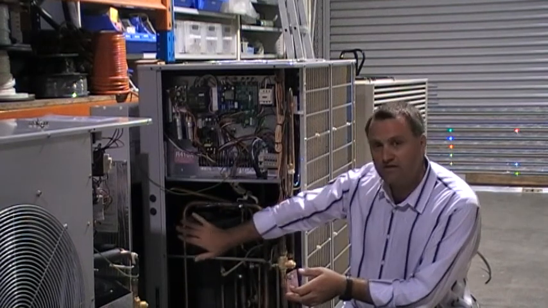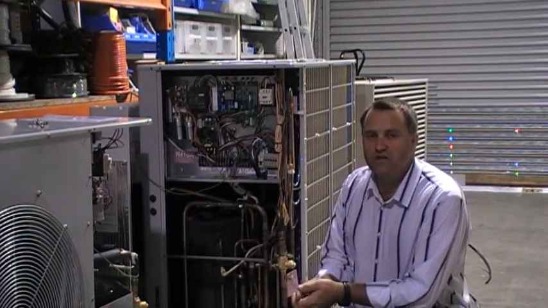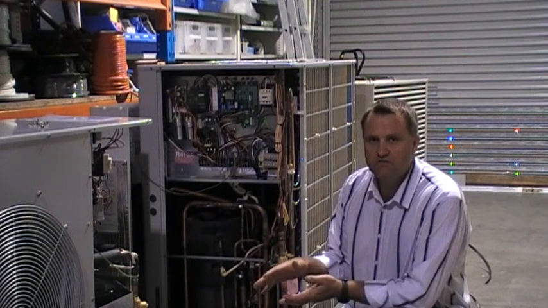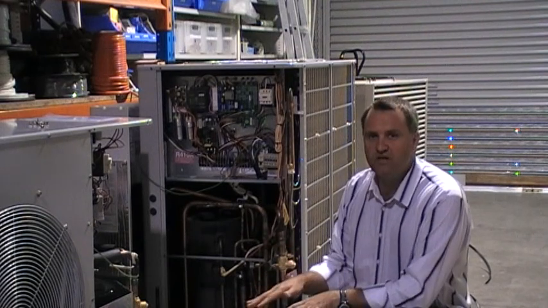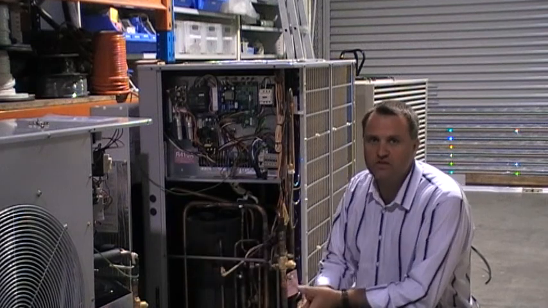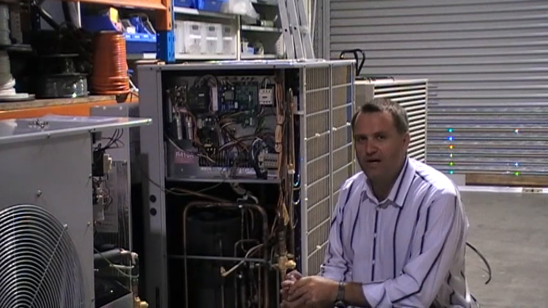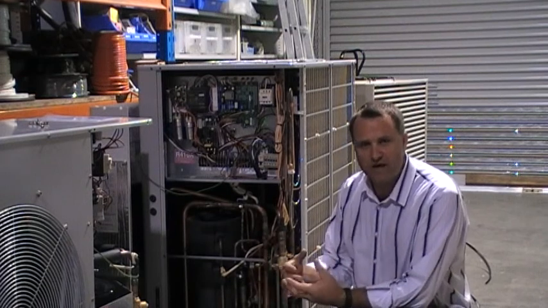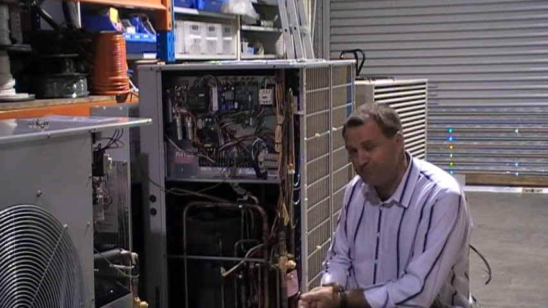The idea is that the compressor itself will actually pump out as much capacity as what the room needs. So as the room comes down in temperature, the compressor does less and less work. That's the idea. They just do it in two different ways to the inverter. The inverter plays around with the power supply to speed up or slow down.